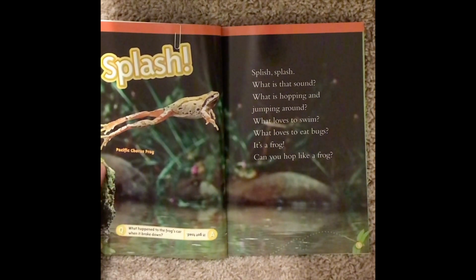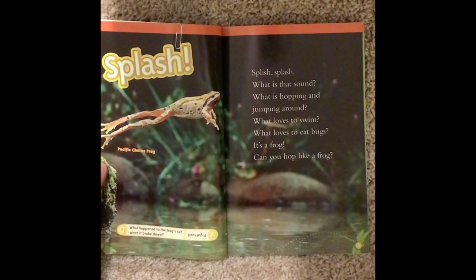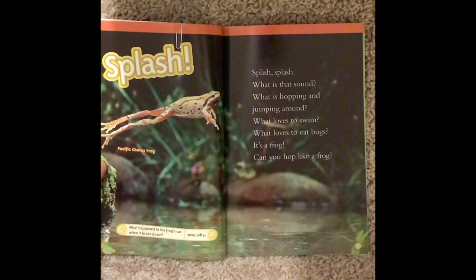Splash, splish, splash. What's that sound? What is hopping and jumping around? What loves to swim? What loves to eat bugs? It's a frog. Can you hop like a frog?